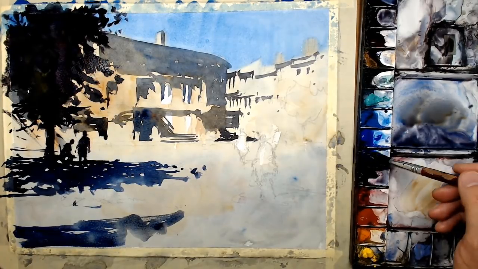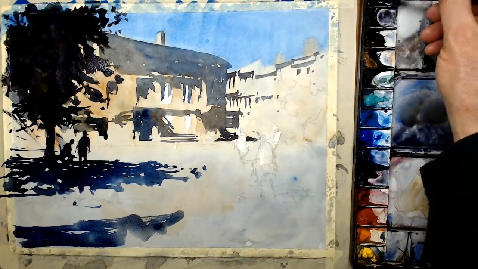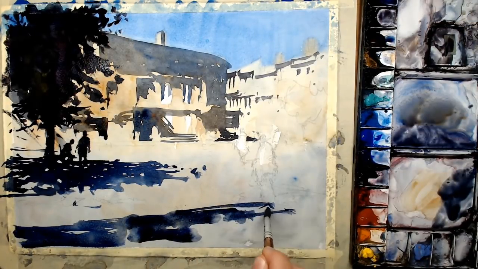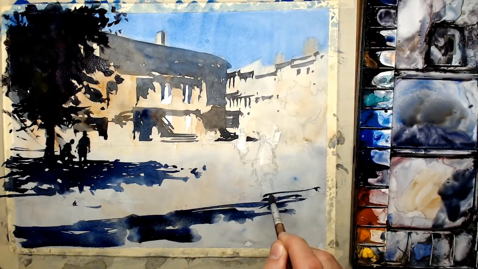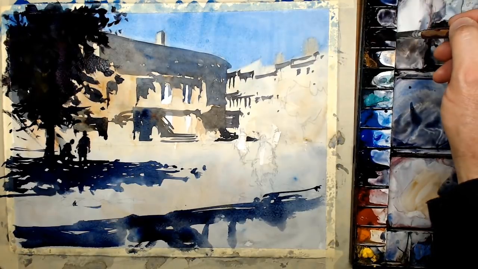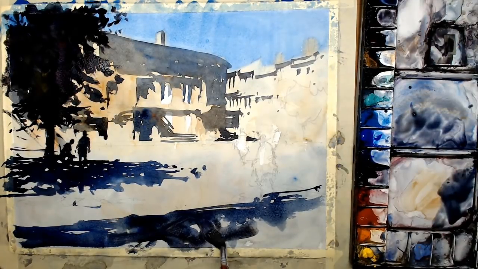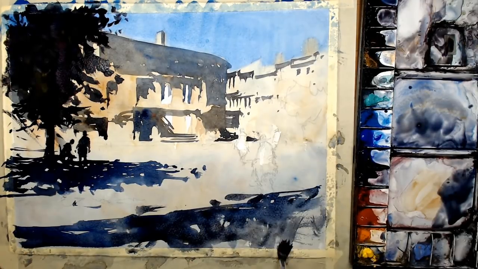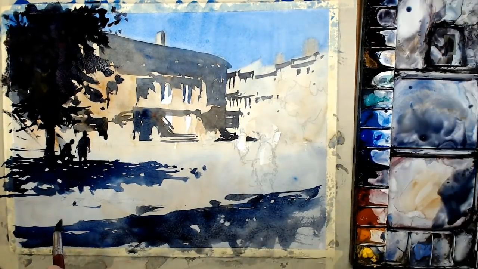Right, foreground shadow now. Bit like the tree shadow, quite loosely painted in, not a perfect edge to it. Going up to that figure. Back into the street. Dry brush marks. Bit more water. Pick up some more paint.